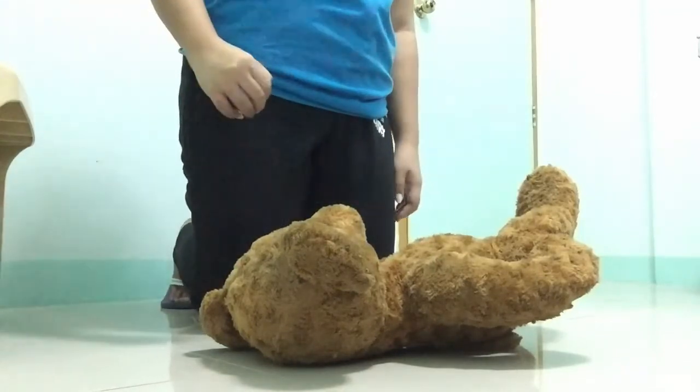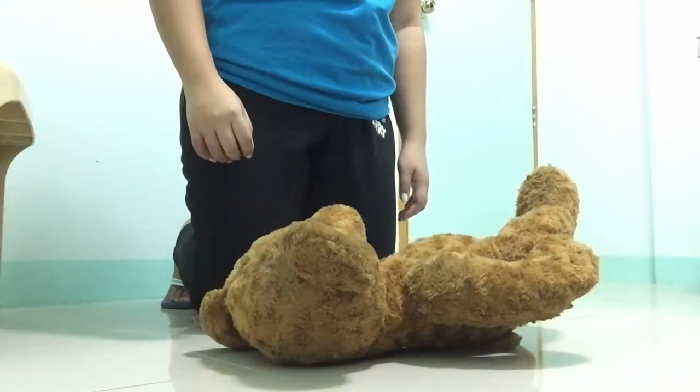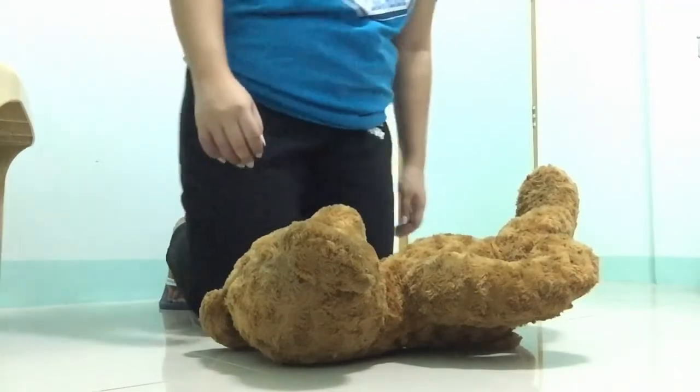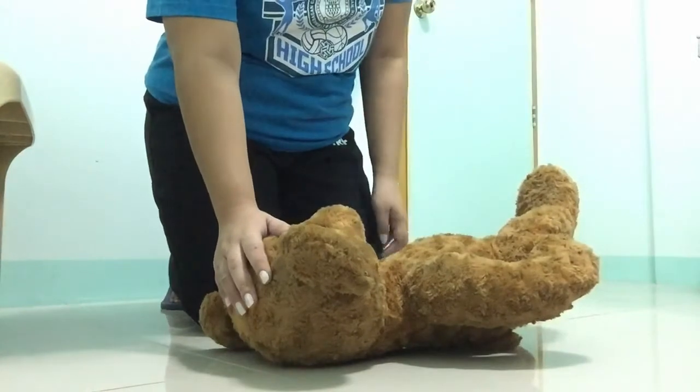Third, we have airway. Next, you need to check that the airway is open and clear. Open the airway by placing one hand on the forehead to tilt the head back, and use 2 fingers from the other hand to lift the chin.